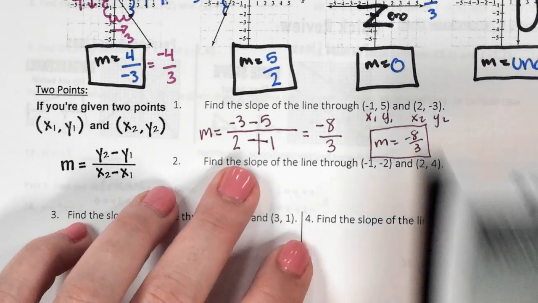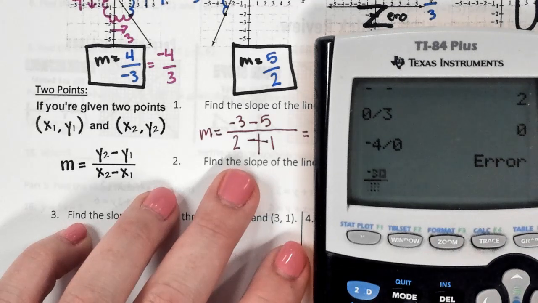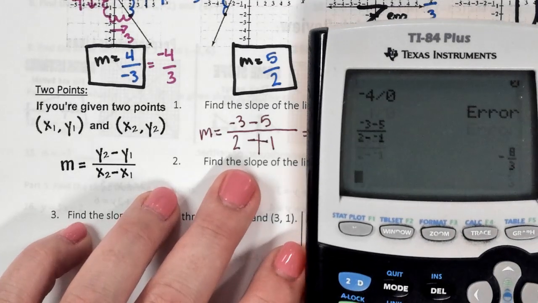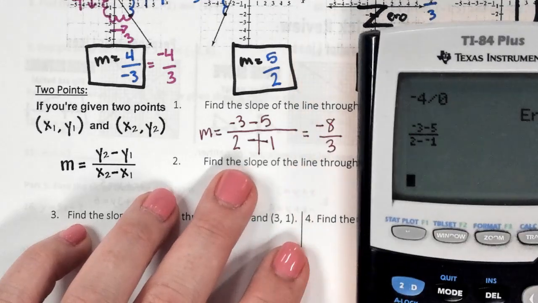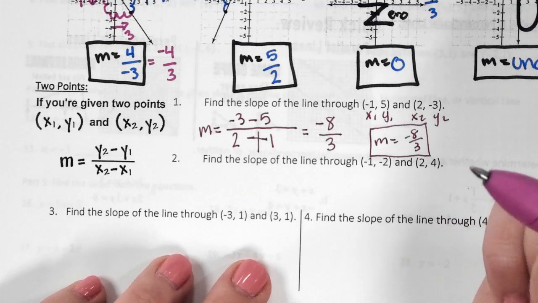Now, you could have also just plugged it in and then done alpha y equals enter, -3 minus 5 over 2 minus -1. And did it give me the exact same thing? Yeah. So if you just plug it in, you can type it in your calculator and get your answer.